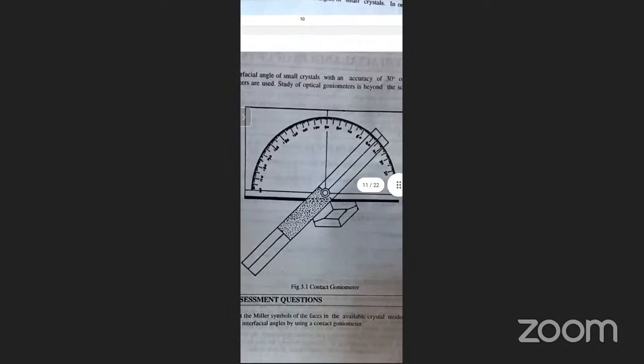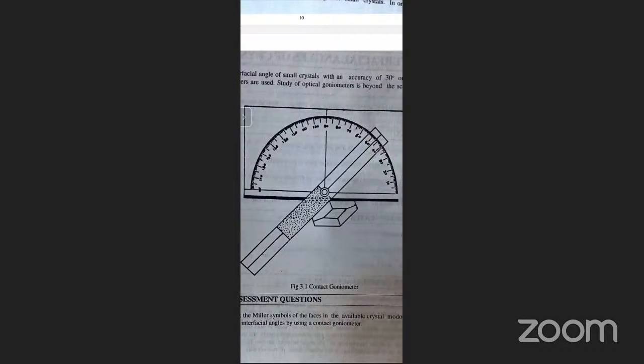It consists of a protractor, as you see here, which is fixed at the center point on the base, and the arm of the goniometer rotates.